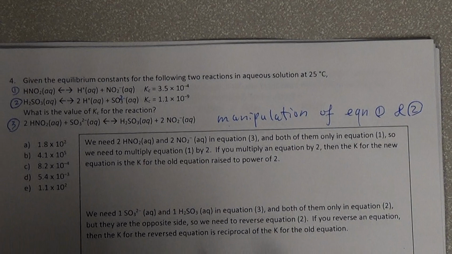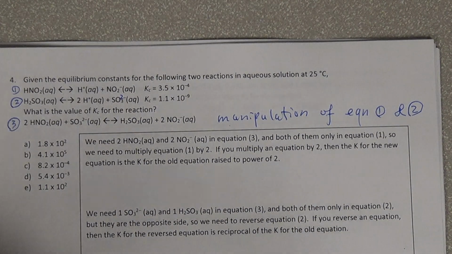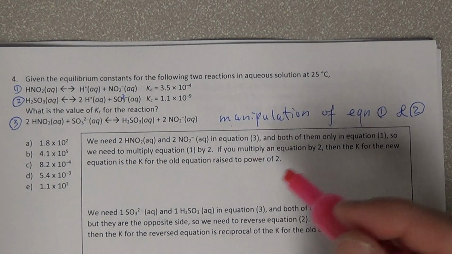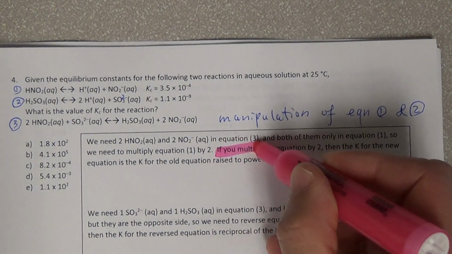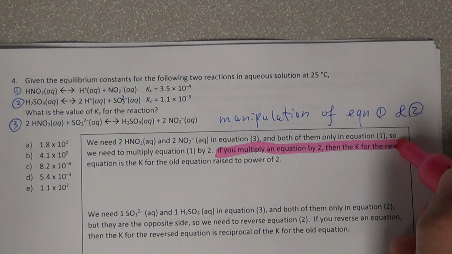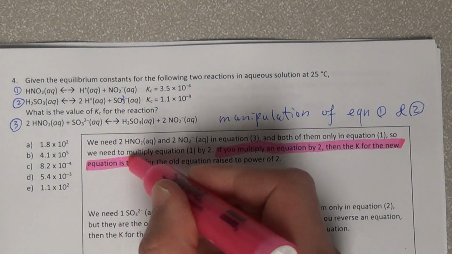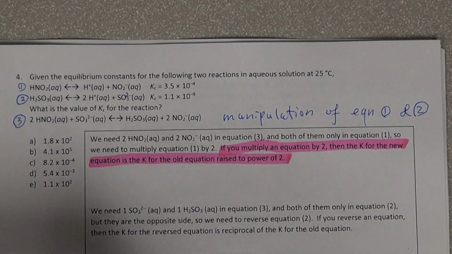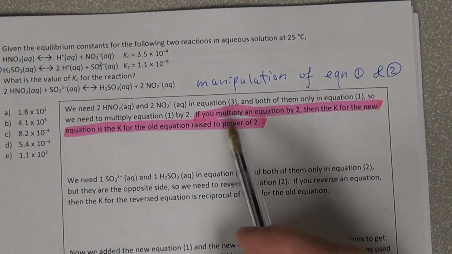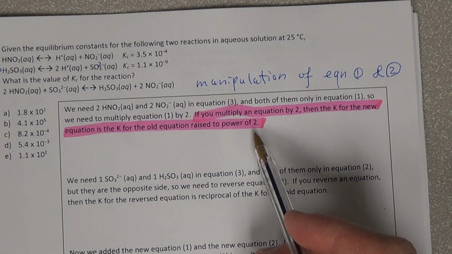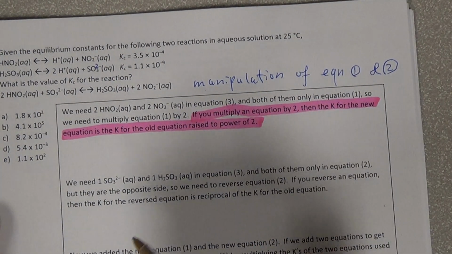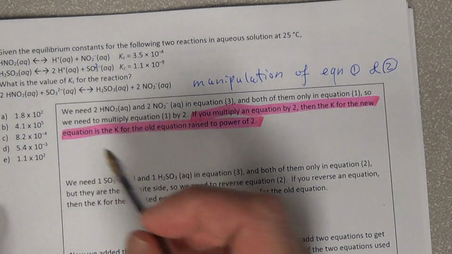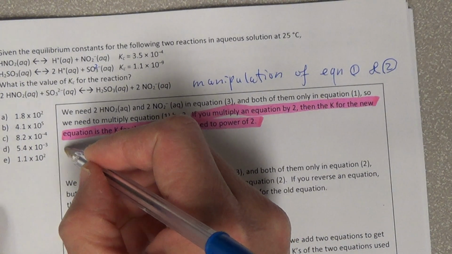Then this is the rule. If you multiply an equation by 2 or by 3, by whatever number you use to multiply, so if you multiply an equation by 2, then the K for the new equation will be the K for the old equation raised to the power of 2. Okay? So now let's do that. So we will take this equation 1 and multiply by 2.